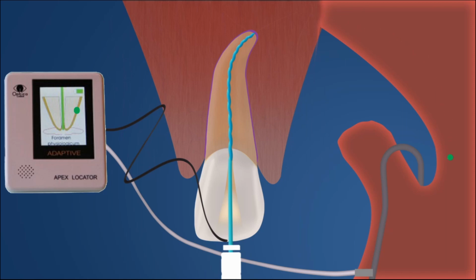Once the file comes in contact with the periodontal ligament, the impulse will start traveling through the oral tissues. This impulse is picked up by the lip clip, which is attached to the patient's lip, and will be carried back to the apex locator. These readings are processed using certain formulas by the apex locator and the reading will be displayed on the screen.